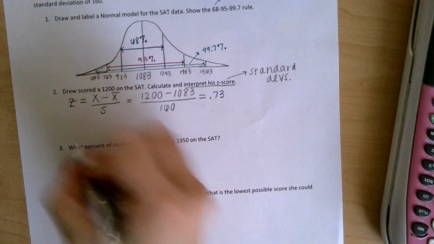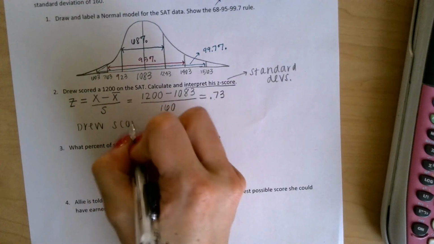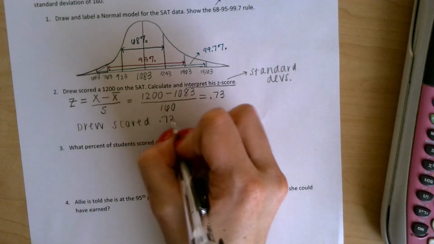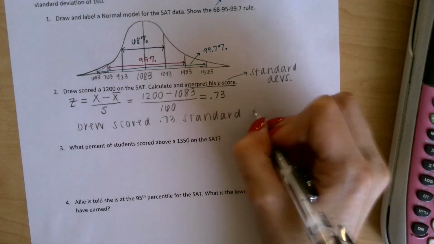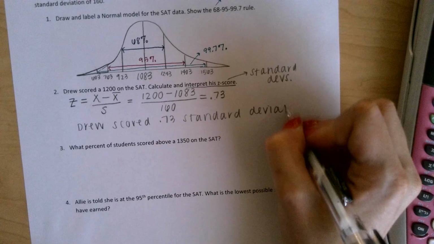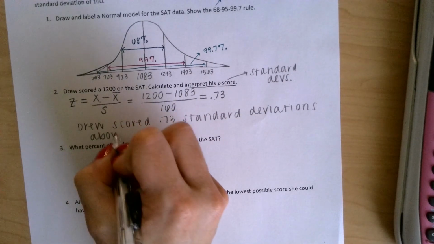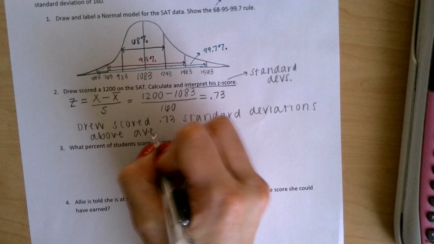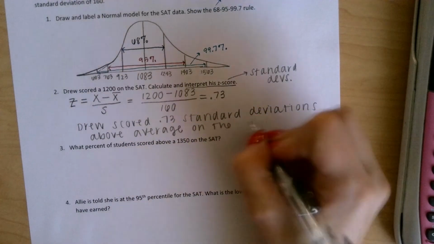So this 0.73 means that Drew scored 0.73 standard deviations above average on the SAT.